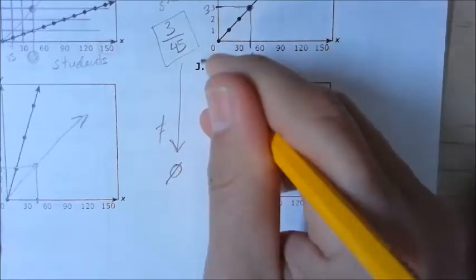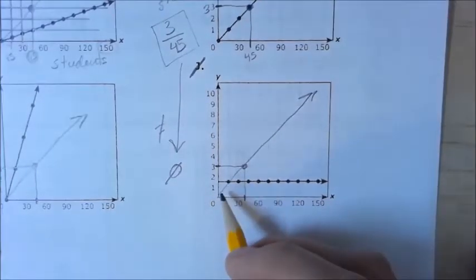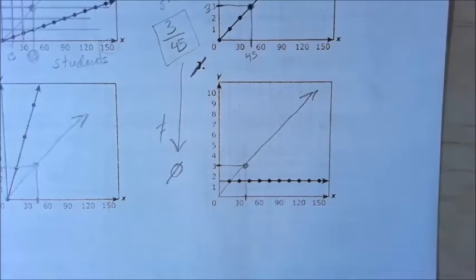So we can say, well, J, we can eliminate that again because it's impossible. Where slope, we have a value, it cannot be 0. And let's go to the next question.